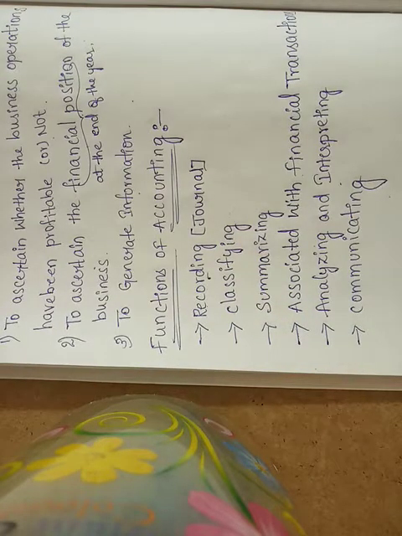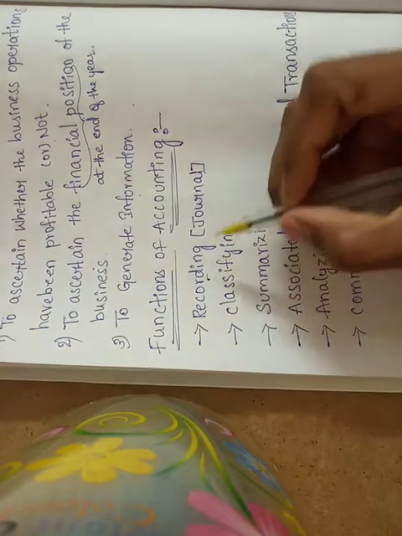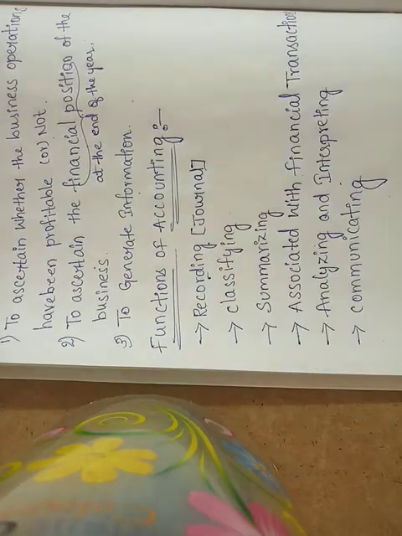So that journal is further divided into many subsidiary books, and the number of subsidiary books to be maintained depends upon the nature and the size of the business. Okay, so journal means what? The book in which all the business transactions are first recorded. That book is called a journal.